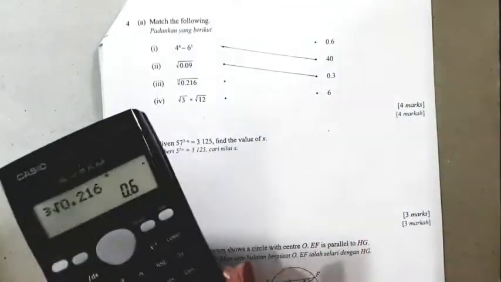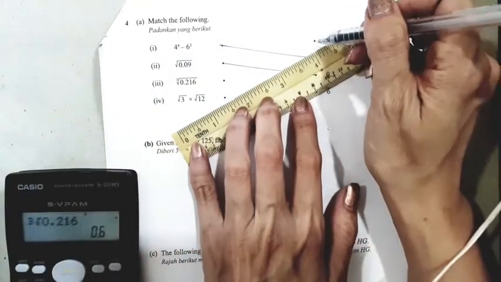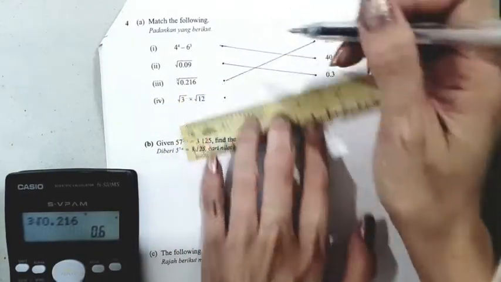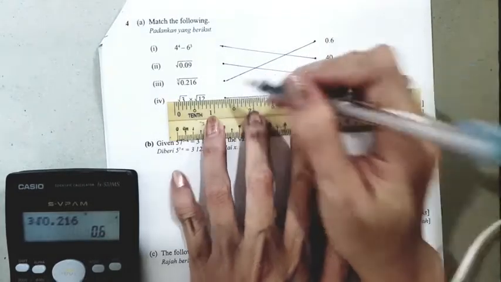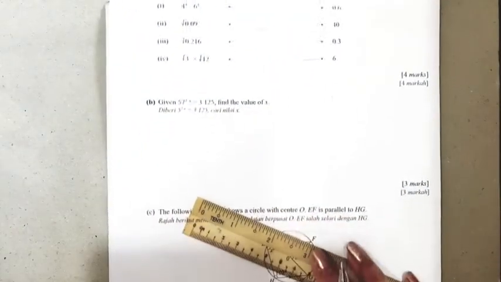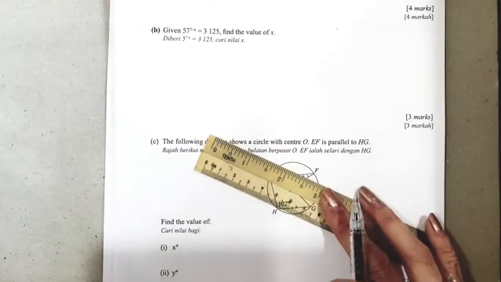So we have 0.6, and the last one, no need to count. That will be the only answer for it. That's it for 4A. Okay, next.